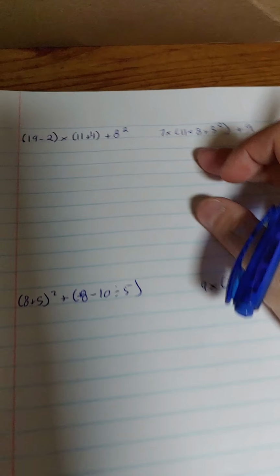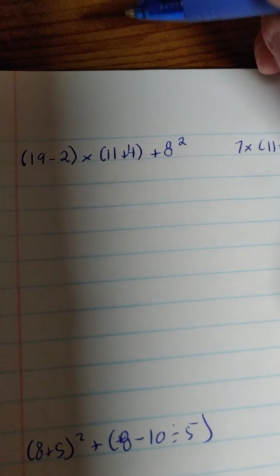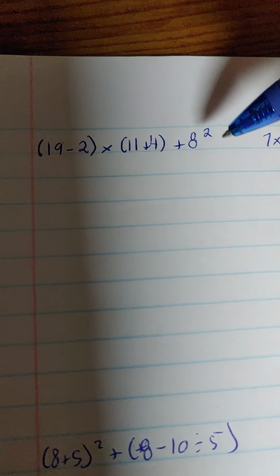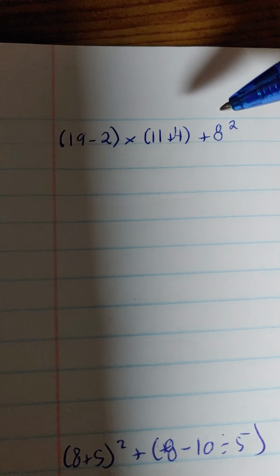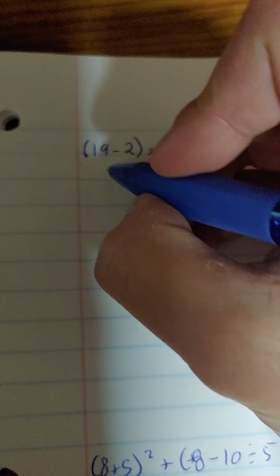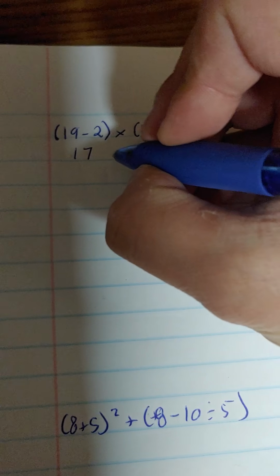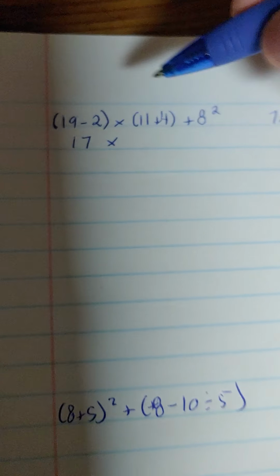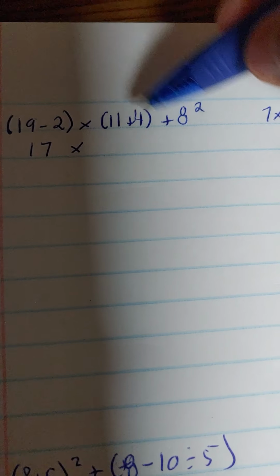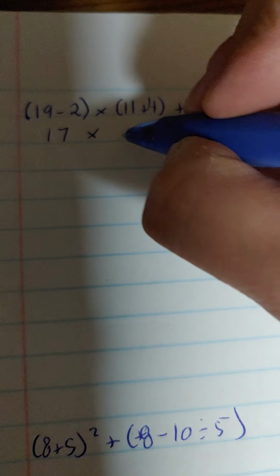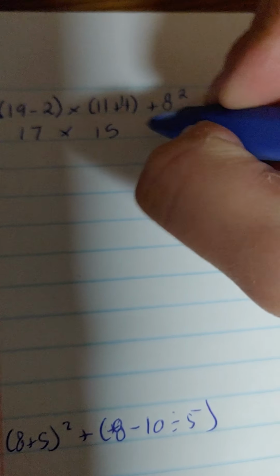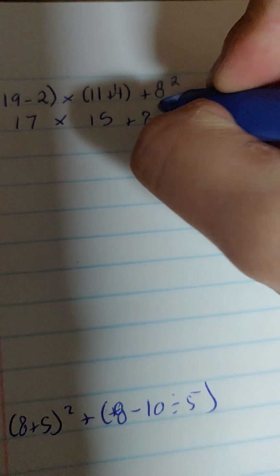So I'm going to start with this one up here. Again, you always start with parentheses from left to right. The first parenthesis I have here is 19 minus 2, and that's going to give me 17. Okay, I'm going to bring down that times. I didn't do anything with that yet. And my next parenthesis here is 11 plus 4, which is going to give me 15. And then I'm going to bring down my 8 squared here.